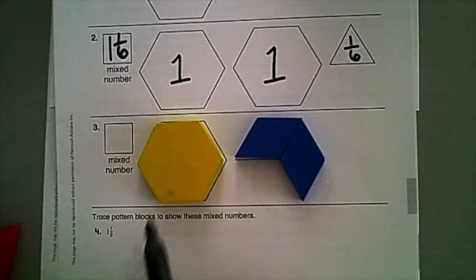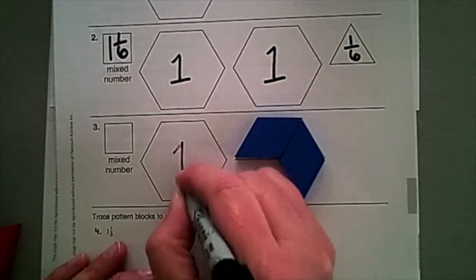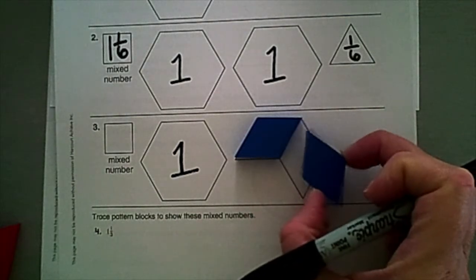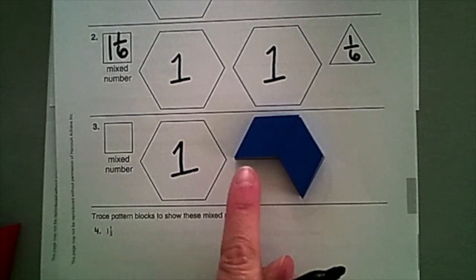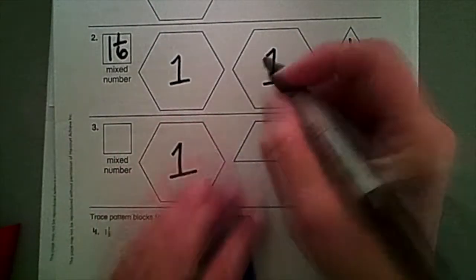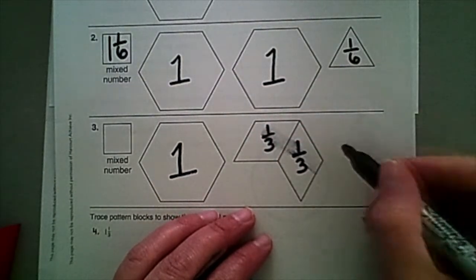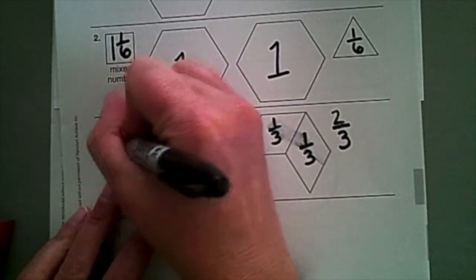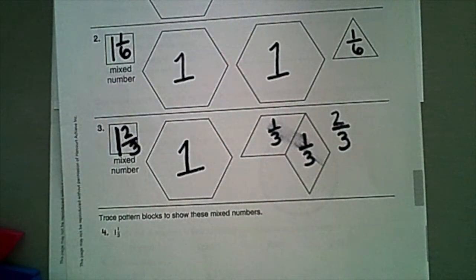Okay, so how many wholes are in number 3? There is 1 because there's a whole yellow. Oh, my Sharpie's running out. All right, and if you remember, these are equal to 1/3, but you have 2 of them. So it is 2 out of 3. This is still 1/3 and 1/3, but together, whoop, smeared it. It equals 2/3. So this is 1 and 2/3. Okay. We'll get more practice with this in our lessons.